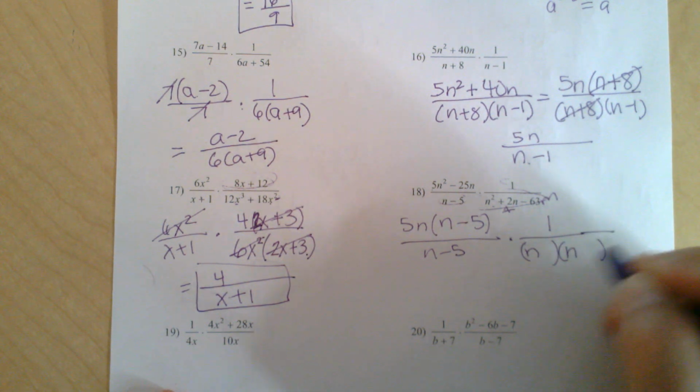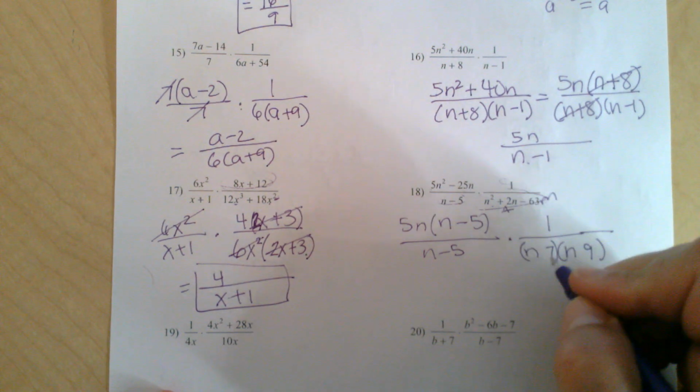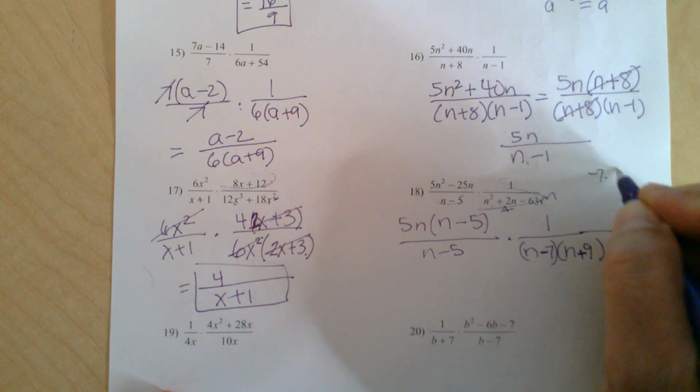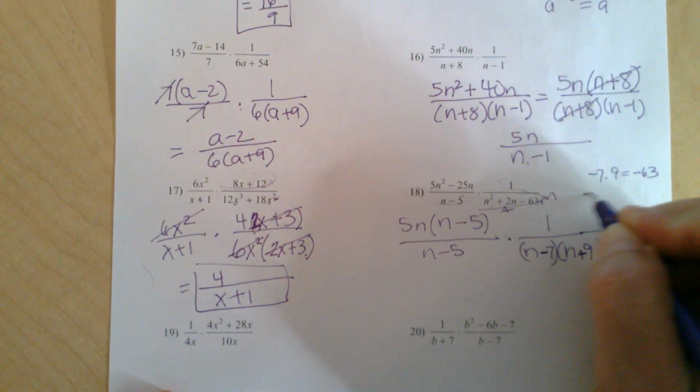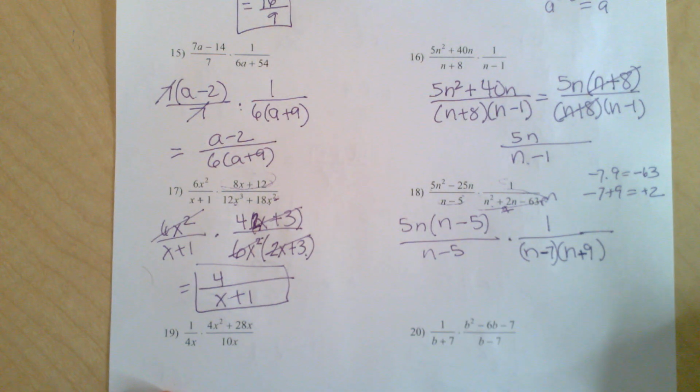Let's see, multiplies to 63. I'm going with 7 and 9. I got to do a positive 2, so negative 7 plus 9. So negative 7 times 9 is negative 63. Negative 7 plus 9 is positive 2. That's what I wanted here and here.